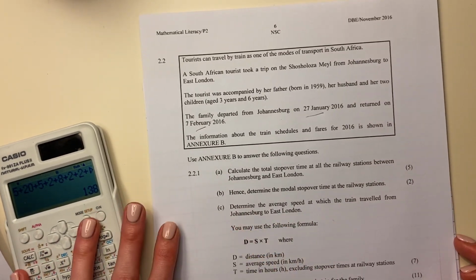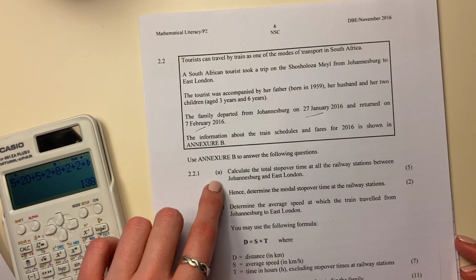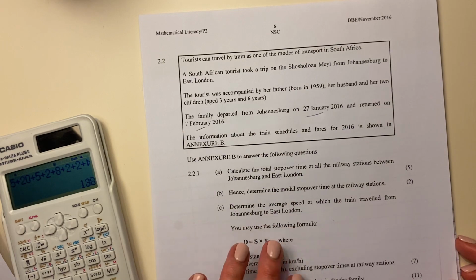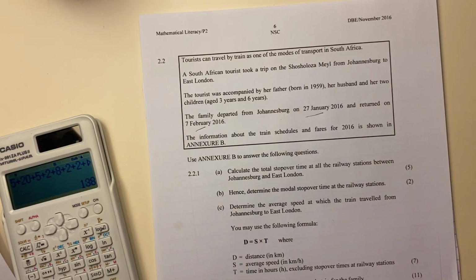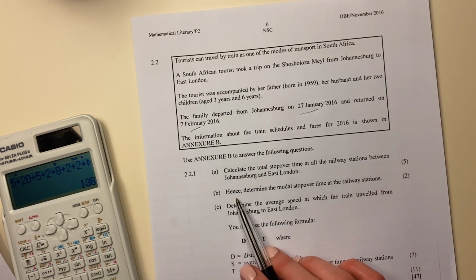The reason I've written it like that is because I've worked through this question, and I know that you're going to need this answer in the form that I've written it for the next question, right? So you'll see how I'm helping my future self out. Right, let's now go to B.